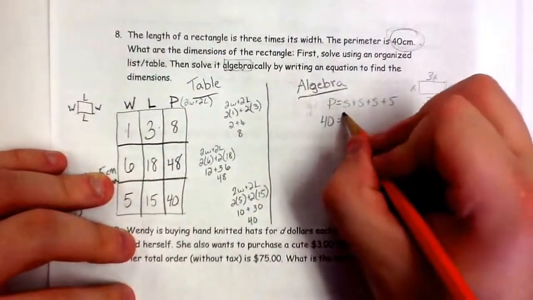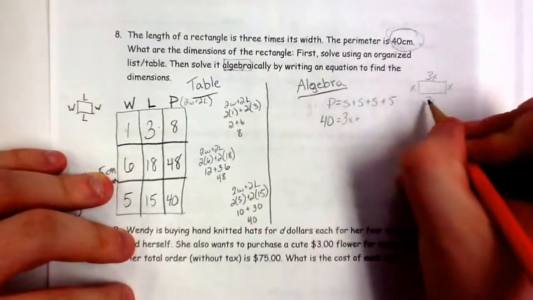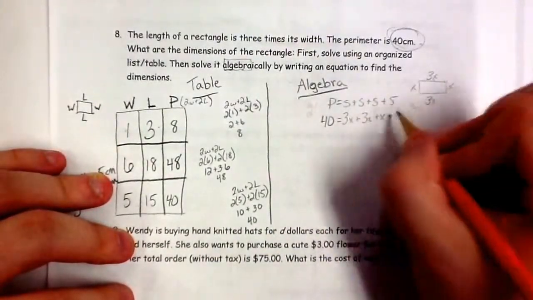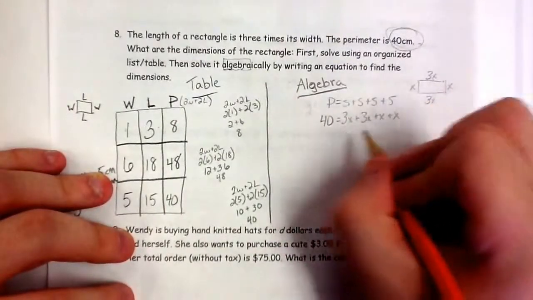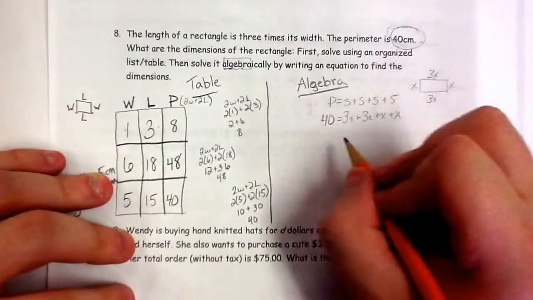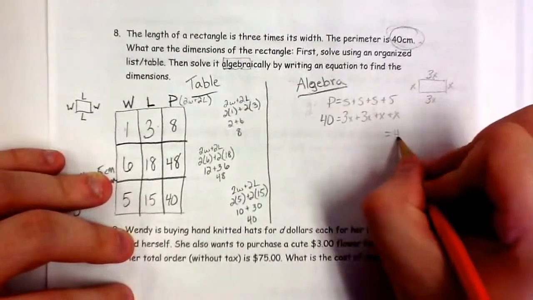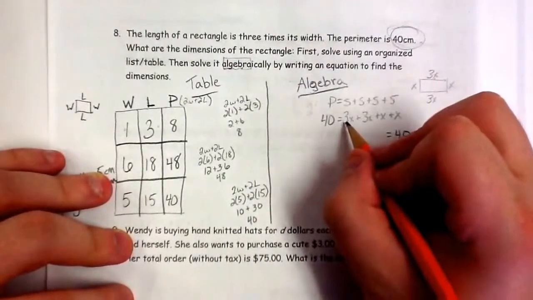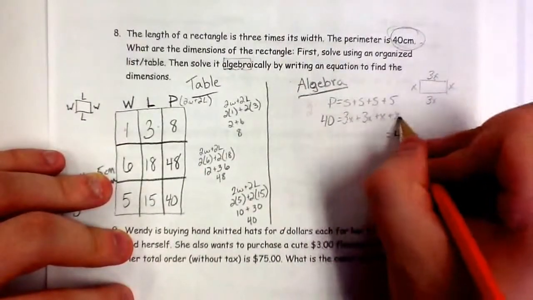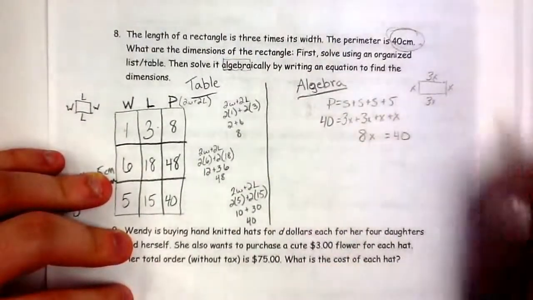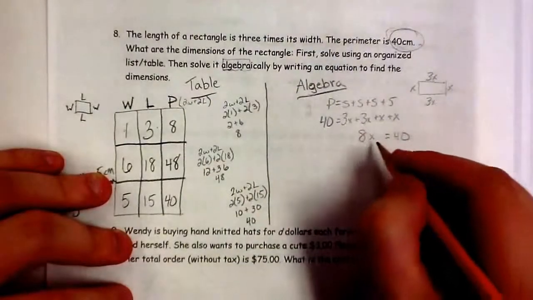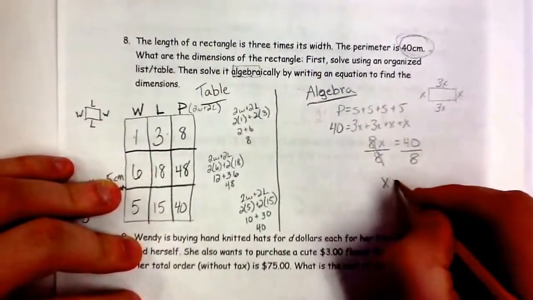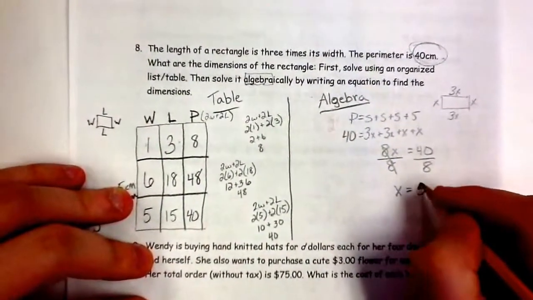So we do 3x, there's one side, plus our next side, 3x, plus x another side, plus x another side. If we combine that together and flip it around so that the 40 is on the other side, we'll put the 40 down here. 3x plus 3x plus x is 3 plus 3 is 6, 7, 8. 8x equals 40. We have our algebra equation. Divide by 8, divide by 8, x equals 40 divided by 8 is 5.